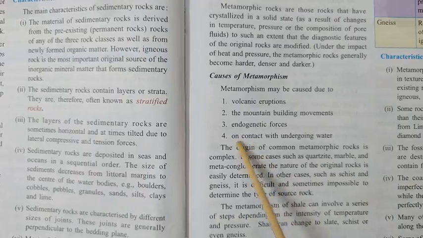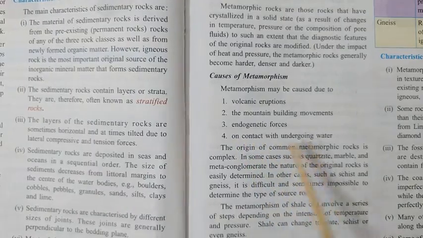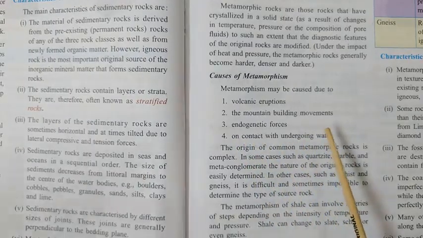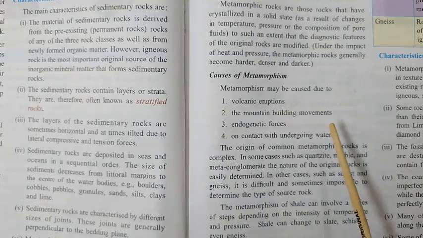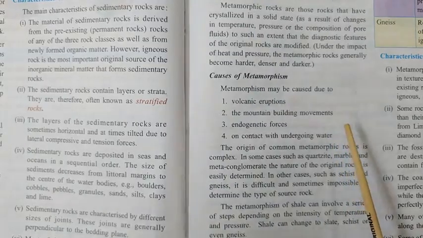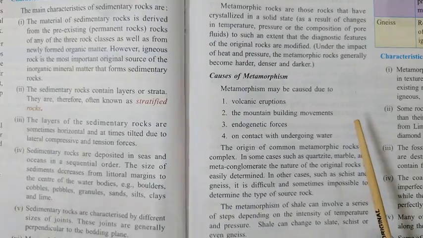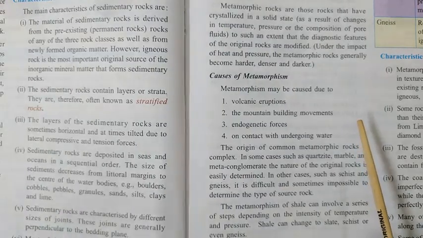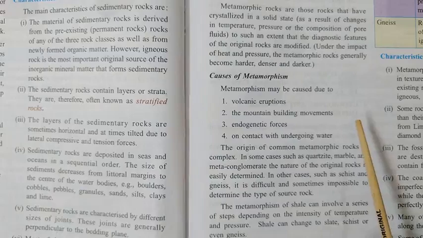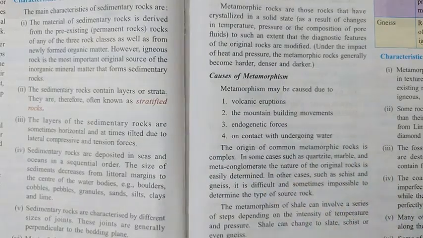Then there is contact with underground water, meaning the places where very hot water is found, like hot springs and geysers. As the waters are intensely hot, when some rocks come into contact with this very hot water, metamorphism takes place. Well, these are the causes of metamorphism.